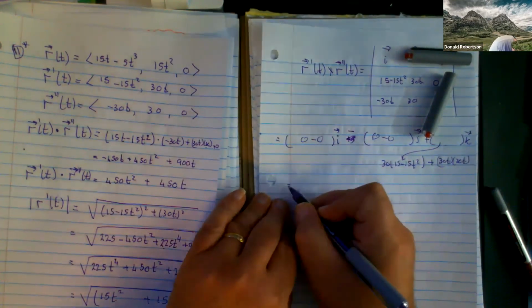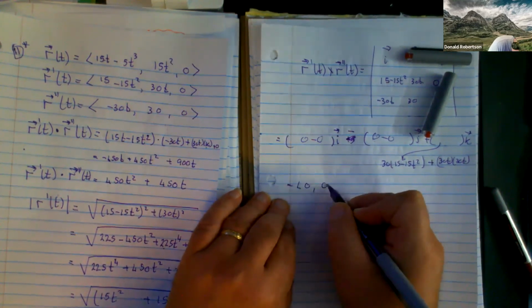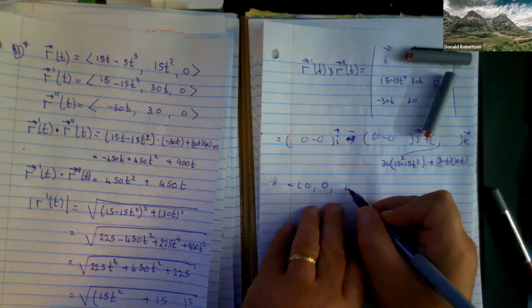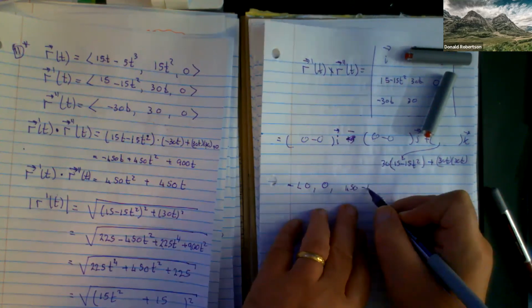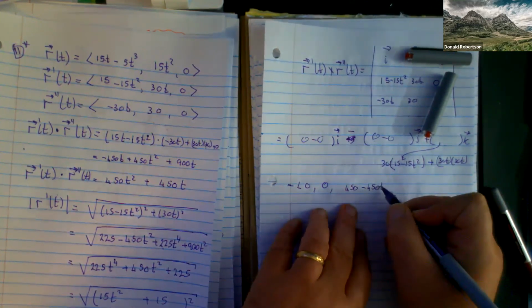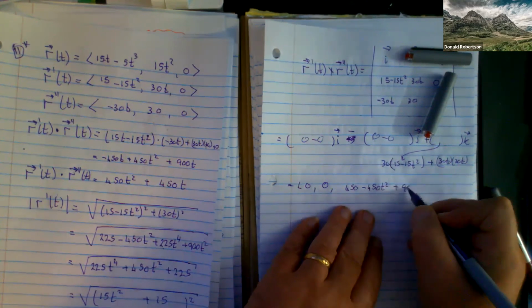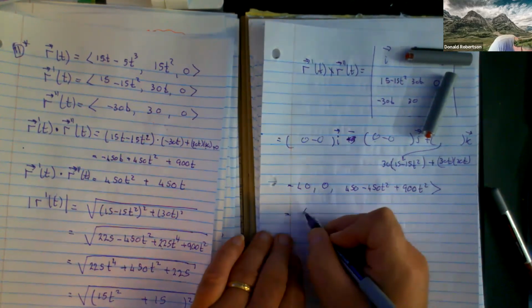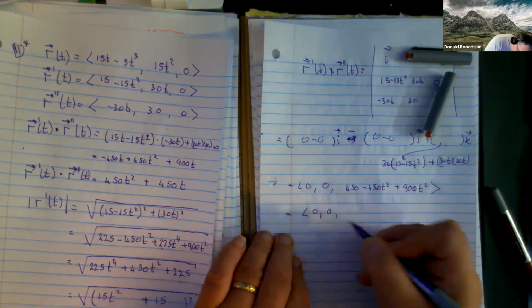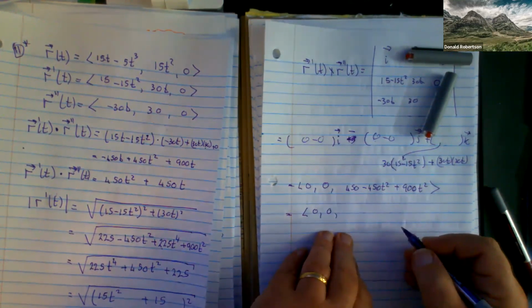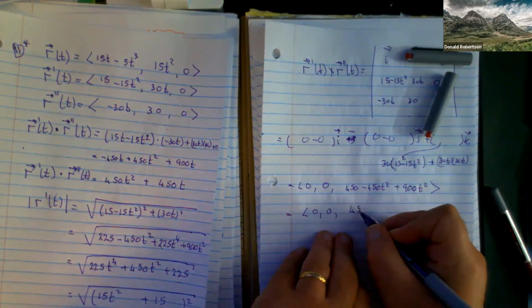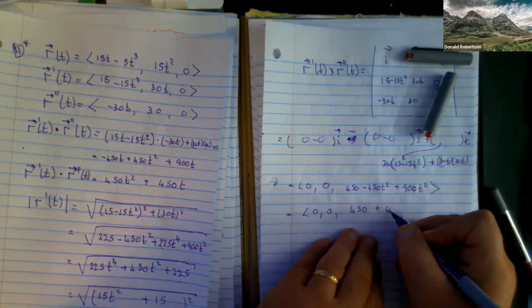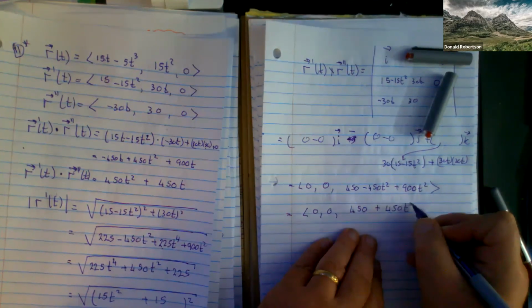So our answer has a 0, another 0, and this horrible mess, which is 450 take away 450t squared plus 900t squared, which gets you 0, 0, 450 plus 450t squared.